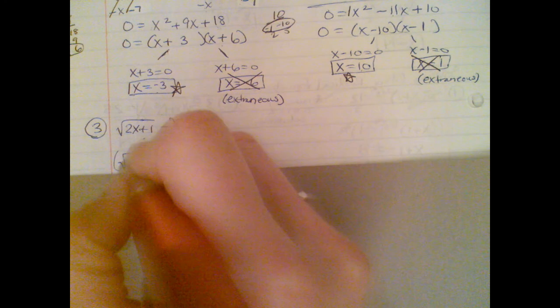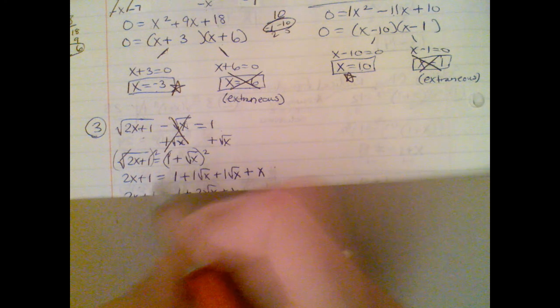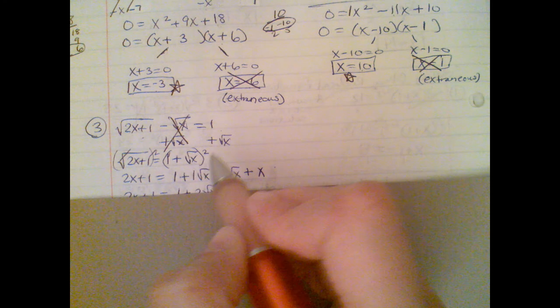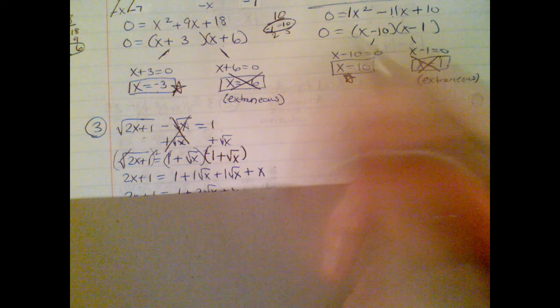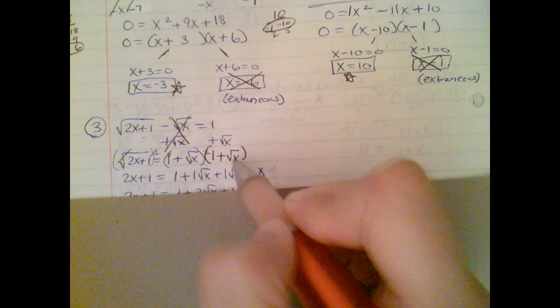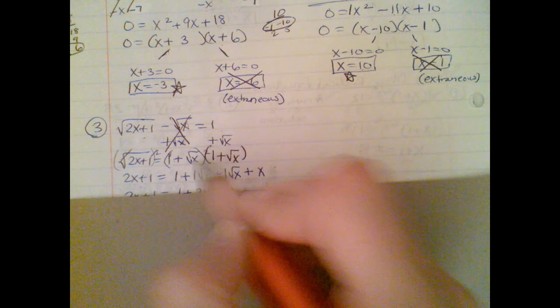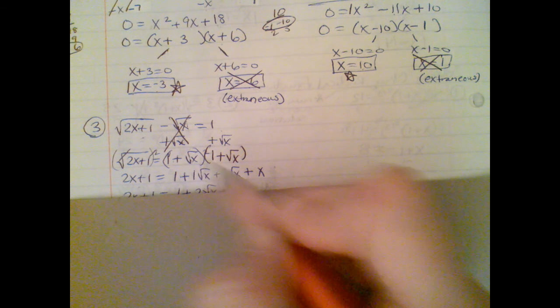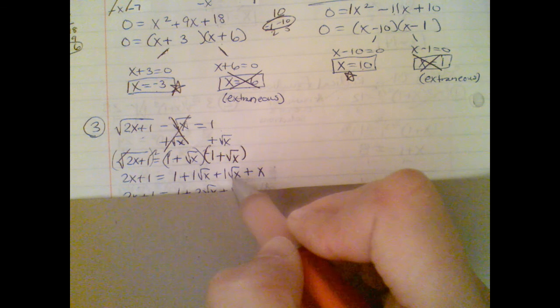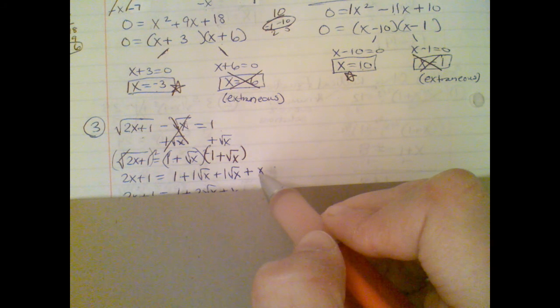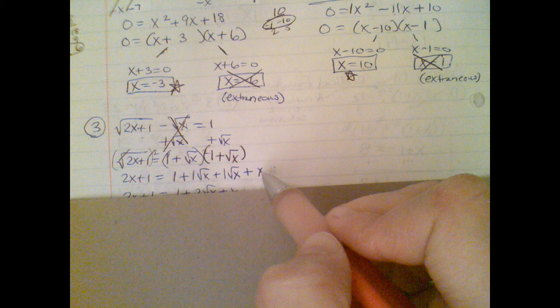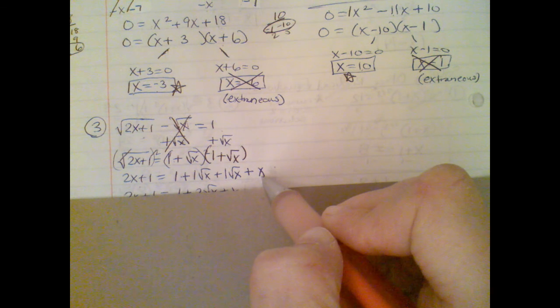So these cancel out. So I get 2x plus 1 equals, and then this side I'm going to have to FOIL or distribute. So I'm going to write it again. 1 times 1 is 1. 1 times square root of x is 1 square root of x. Square root of x times 1 is 1 square root of x. Square root of x times square root of x is square root of x squared. The square and the square root cancel out. Or I have a pair of x's, so I just get x.